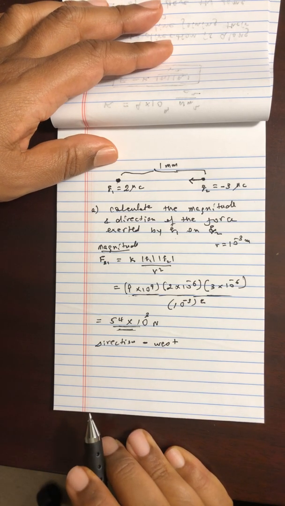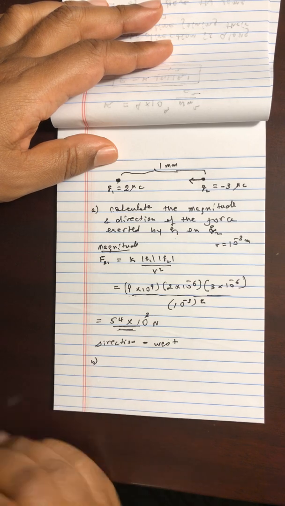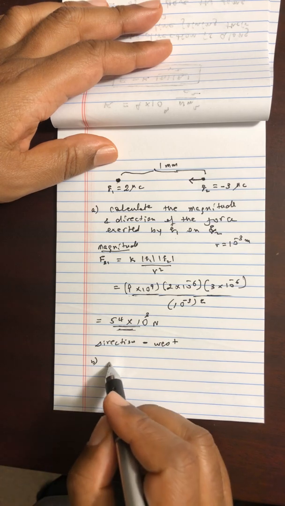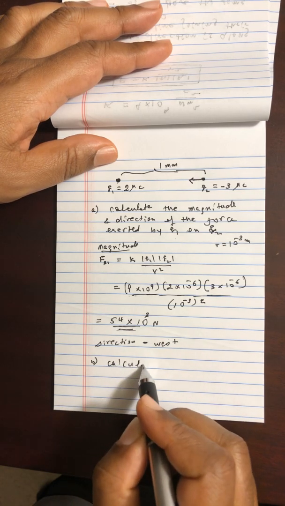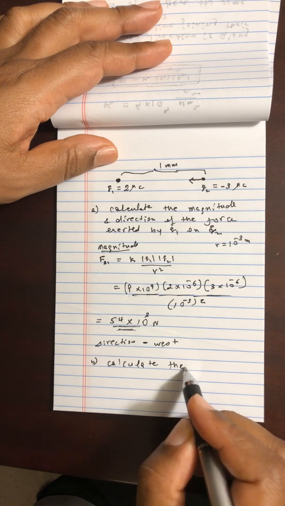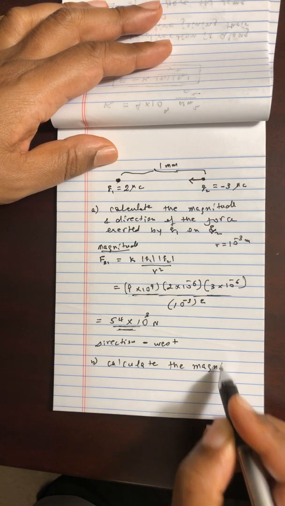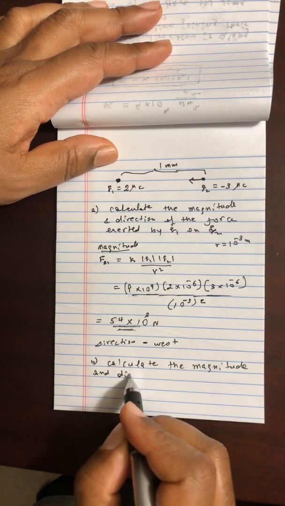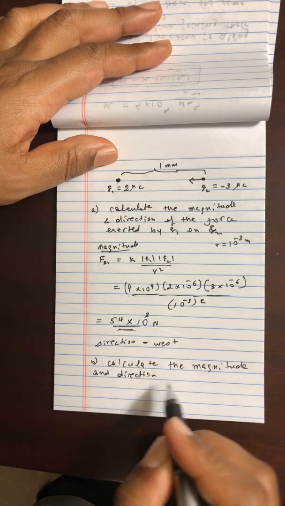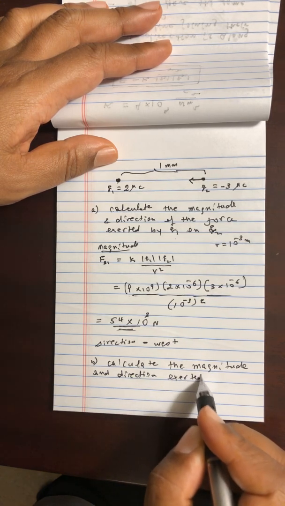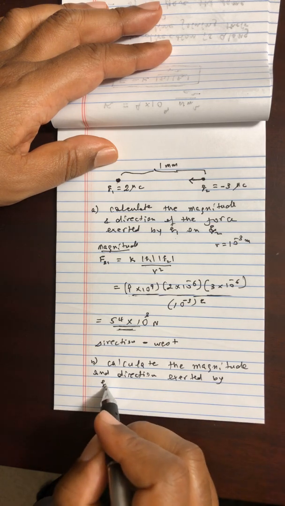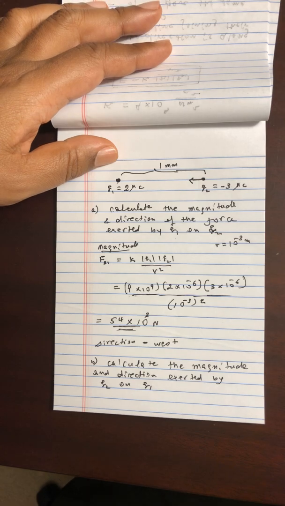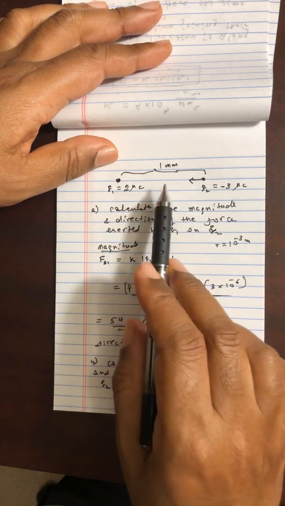Okay, now we're going to ask the same thing for Q2. Calculate the magnitude and direction of the force exerted by Q2 on Q1. Okay, now you see these two forces are action-reaction forces.